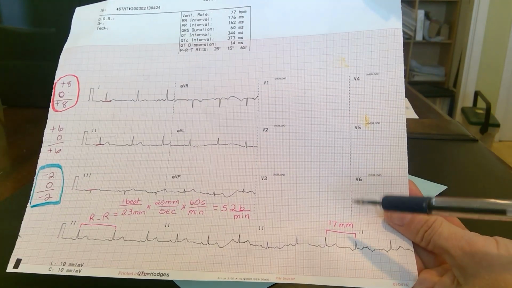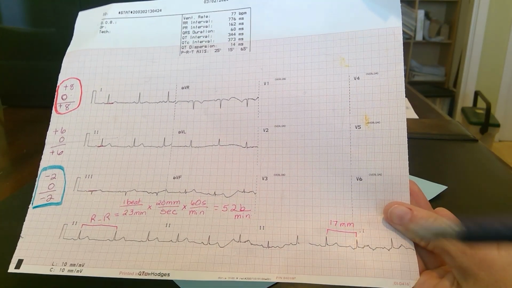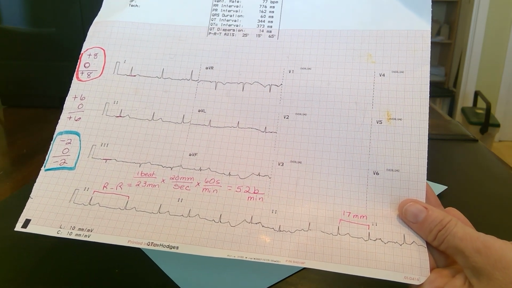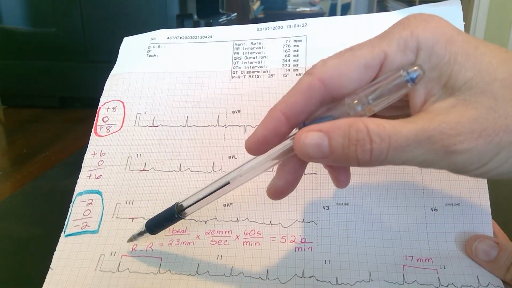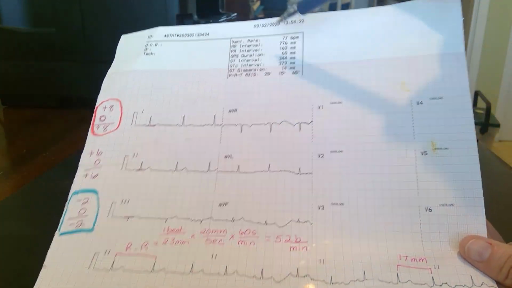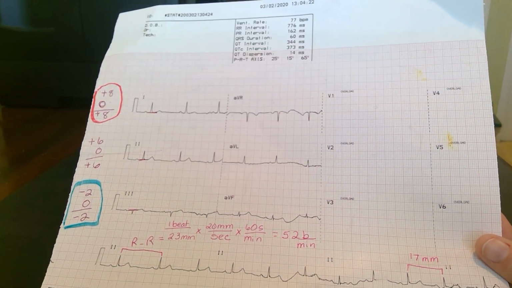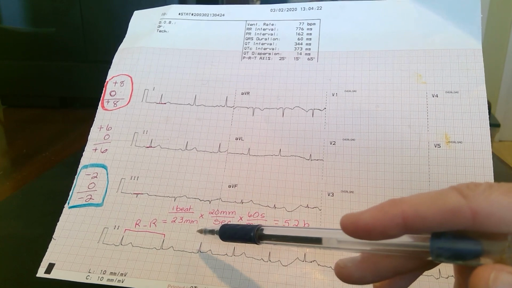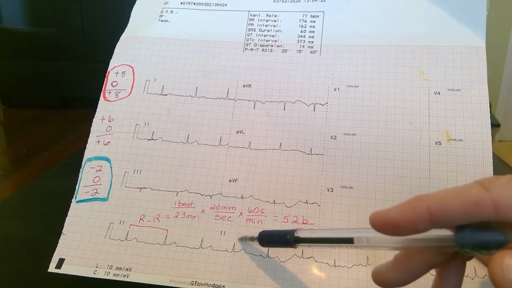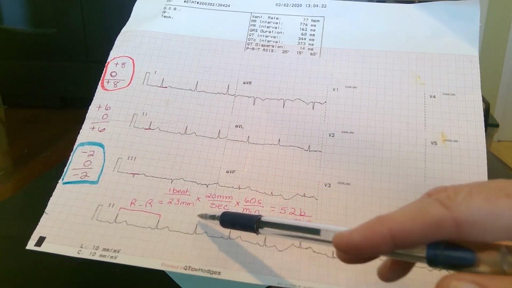However, we can see if I had chosen a different R to R, this one was only 17 millimeters, and that would give me a very different heart rate. So the machine took an average of all of these R to Rs, and that's how it came up with that higher number. On your exam, I will be giving you a picture of just one R to R, so you can't pick which one you're going to be using.